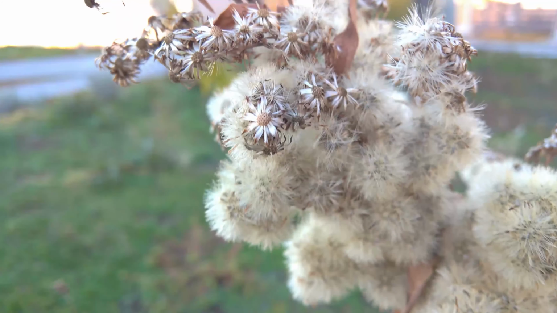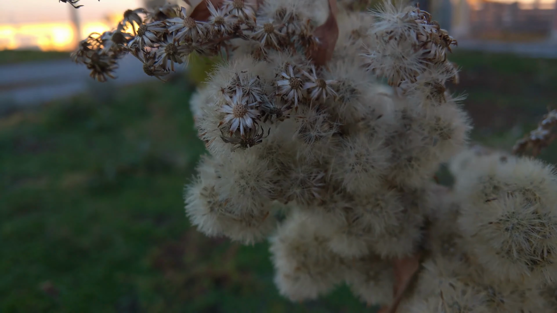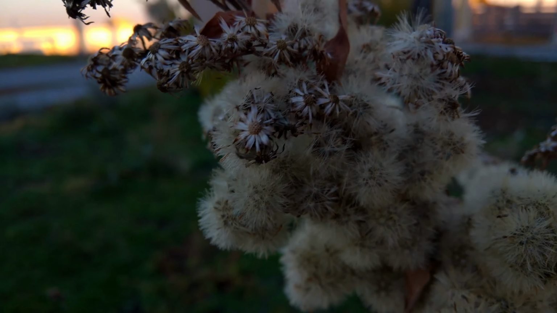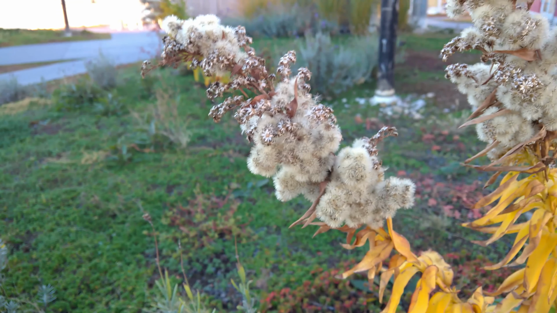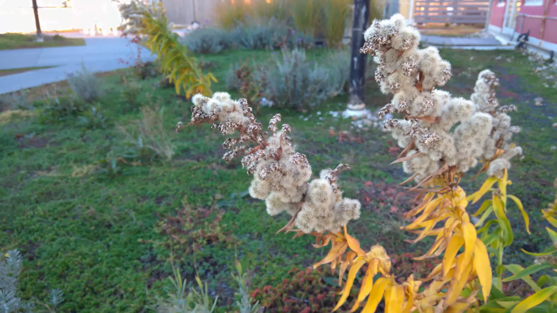And I can change that exposure and bring it down just a little bit more to make it a darker scene or make it brighter. So you can do that while recording video, which is nice. So you do have some level there.